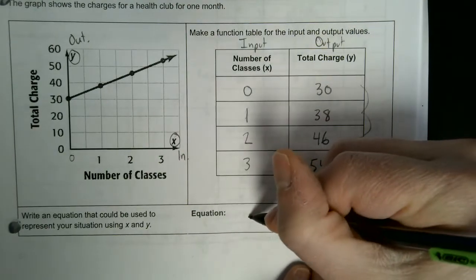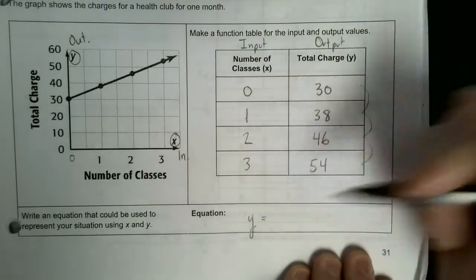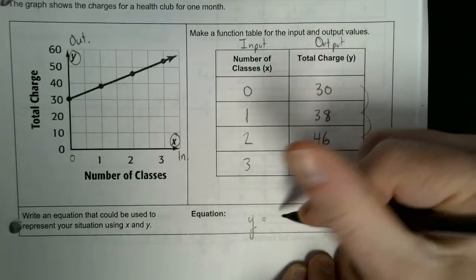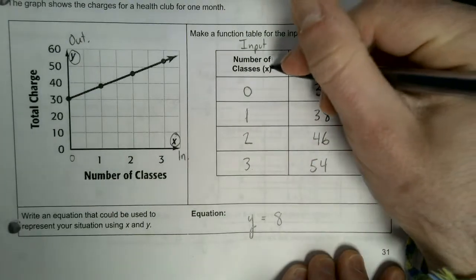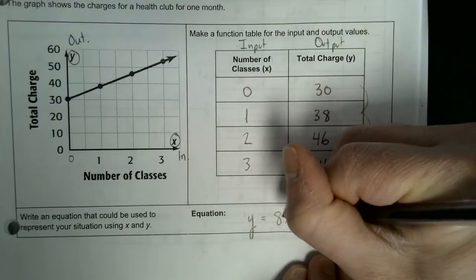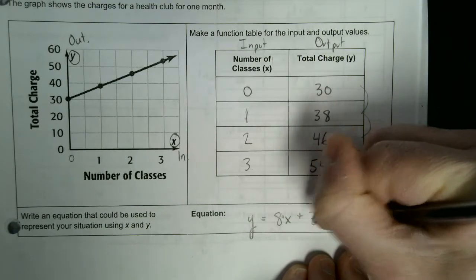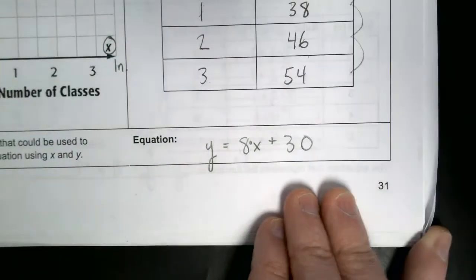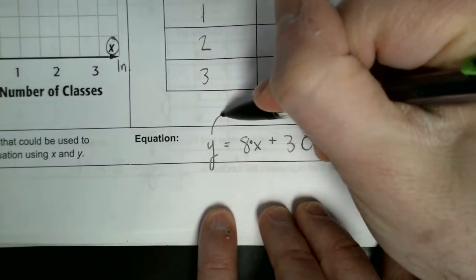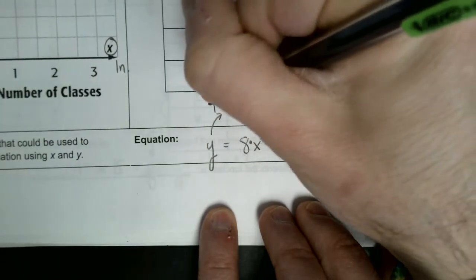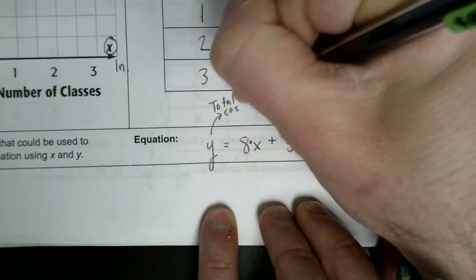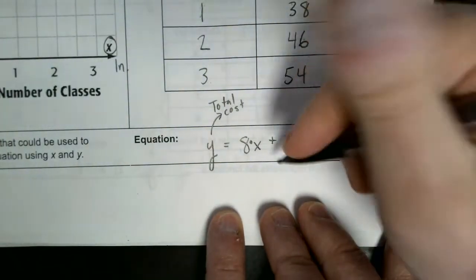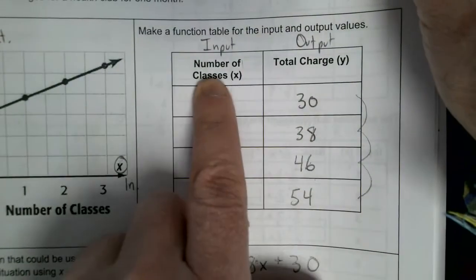So let's write the equation. We got Y is the total, so it's going to go by itself. The key was to multiply the number of classes by 8. So X is the number of classes. We'll multiply that by 8. And then we had to add 30. I wonder what that 30 means. Let's focus on this equation for a second. I'm going to label this thing here. So Y would be the total charge or the total amount cost. Total cost, we'll call that. That's what Y is. What would X be? X is the number of classes. As it said in the table, it said number of classes.